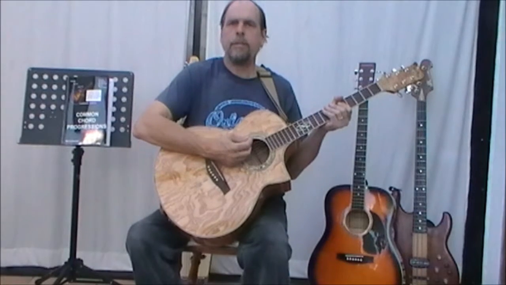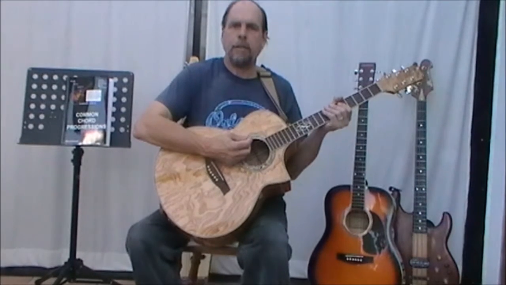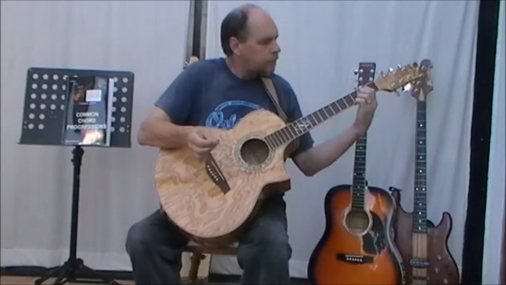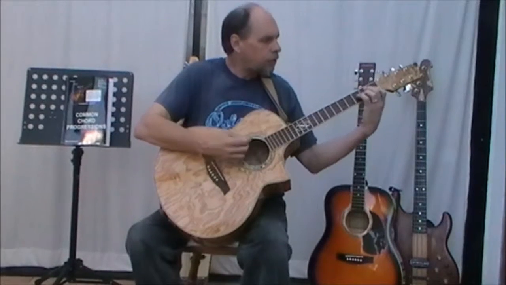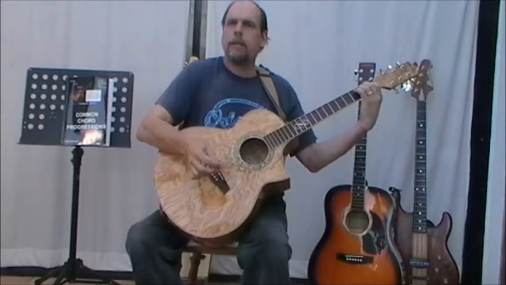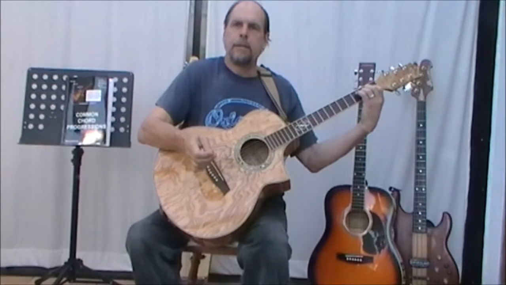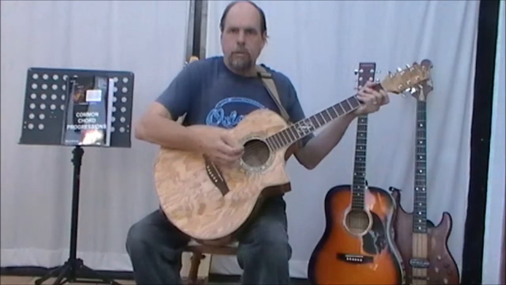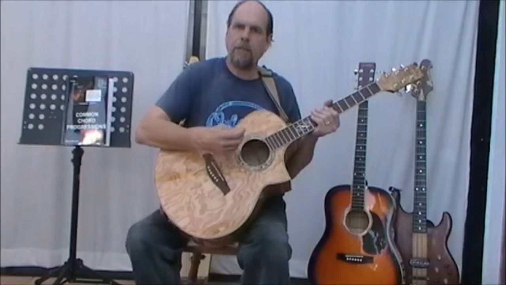So there is our 6-2-5-1 minor key chord progression in triads, consisting of 6 major, 2 minor flat 5, 5 major and 1 minor. Again, in our example key of A minor, that gives us F major, B minor flat 5, E major, A minor.